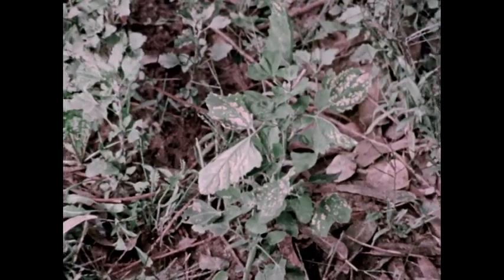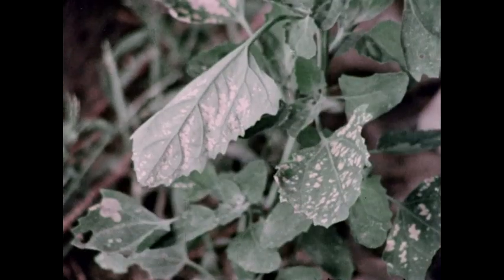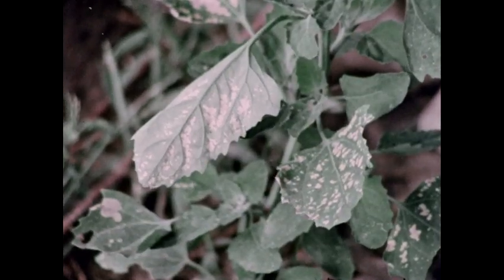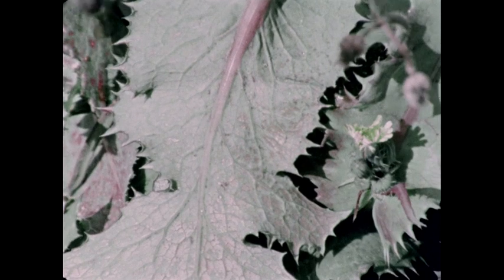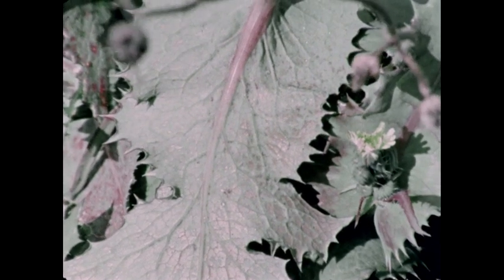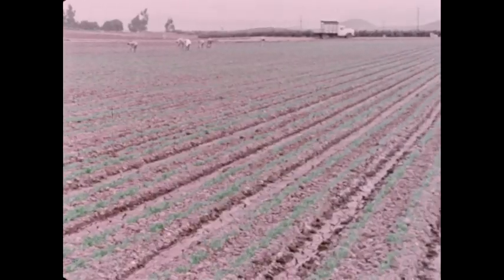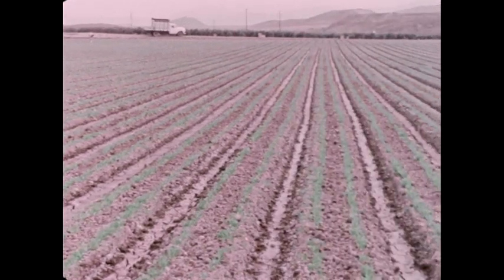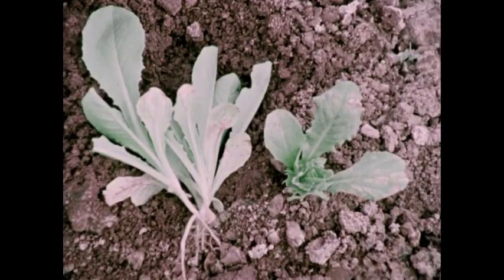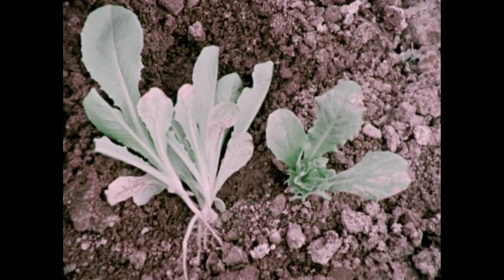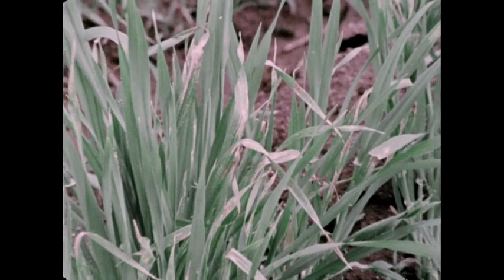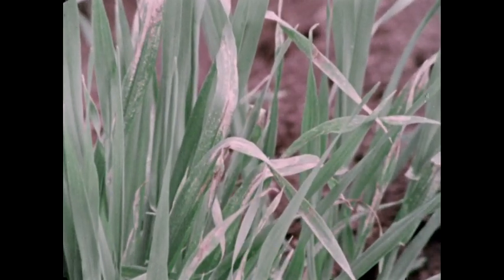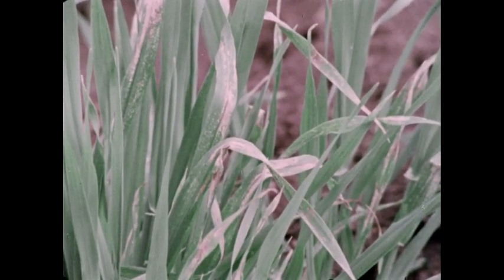Necrotic spotting on lamb's quarters, a weed found in many areas, is a good indicator of phytotoxic levels of oxidants. The pigmentation and undersurface glazing of this prickly lettuce indicates that phytotoxic levels of PAN have been present. Romaine lettuce is a vegetable very sensitive to PAN. It exhibits undersurface glazing and necrotic areas. Barley exposed to photochemical oxidants displays necrosis in areas of the leaf which were susceptible during exposure.